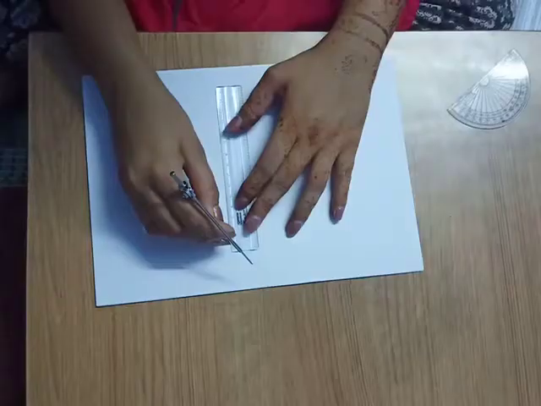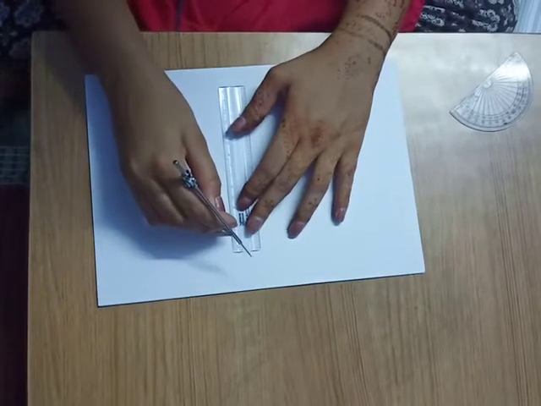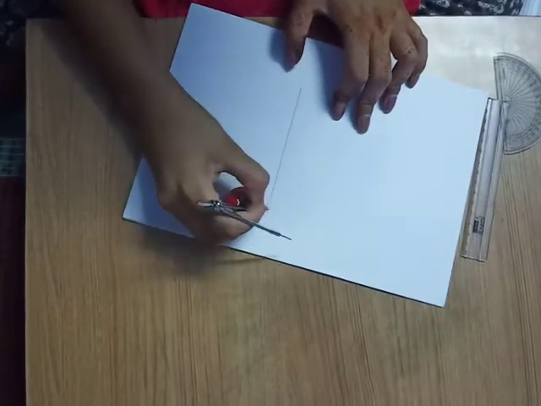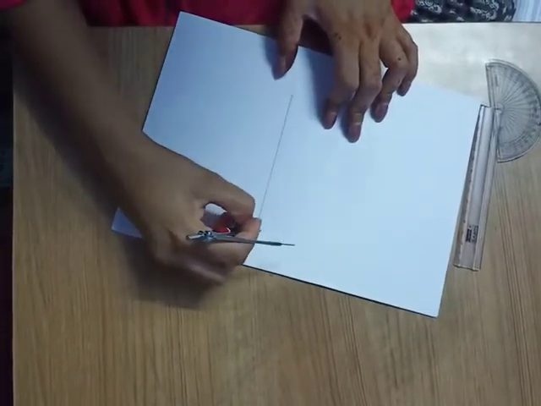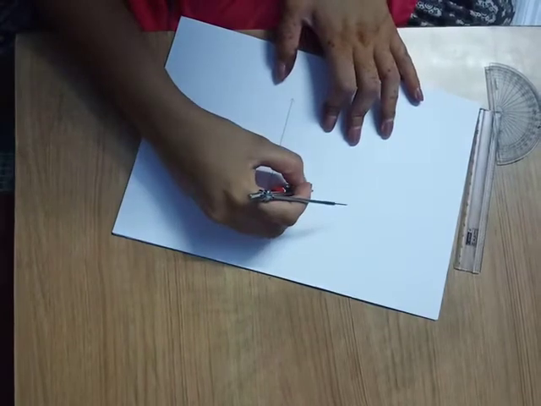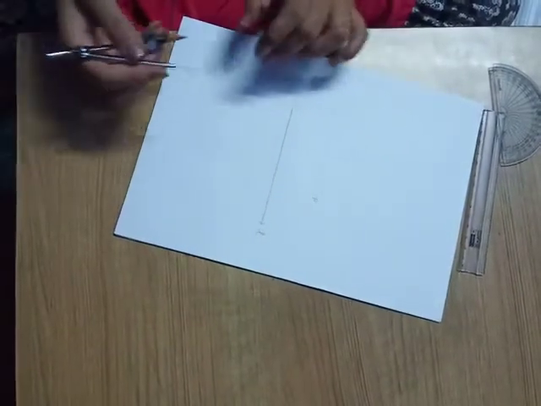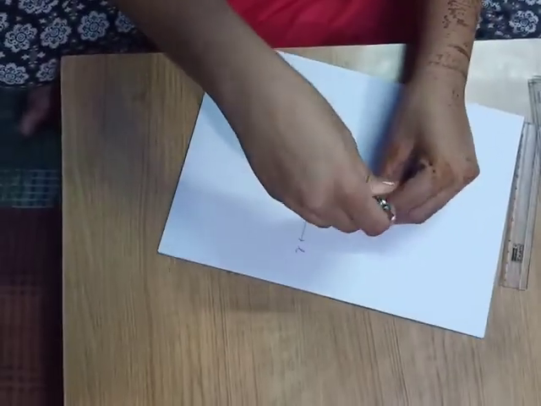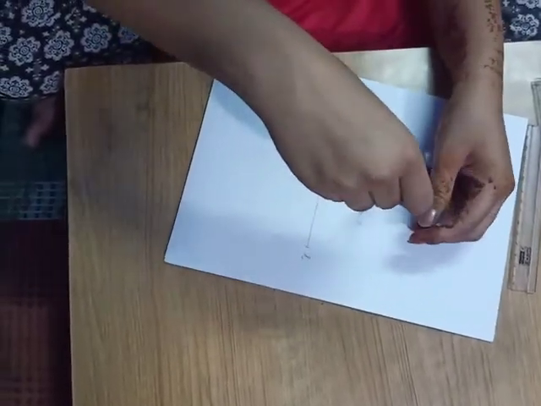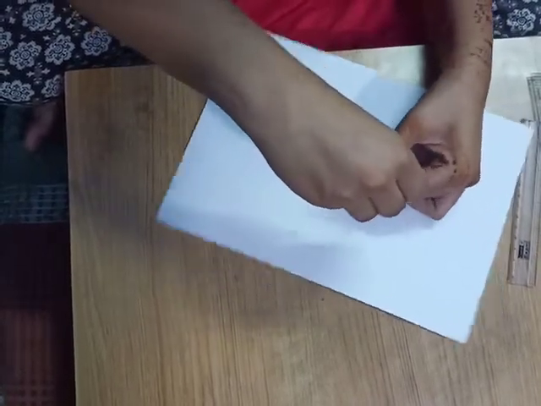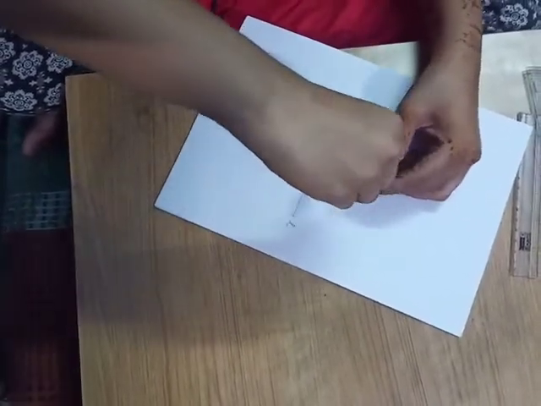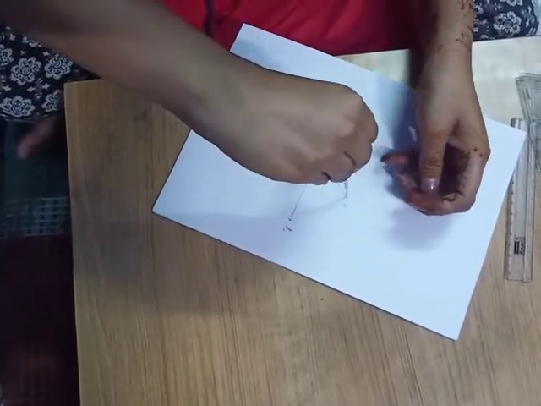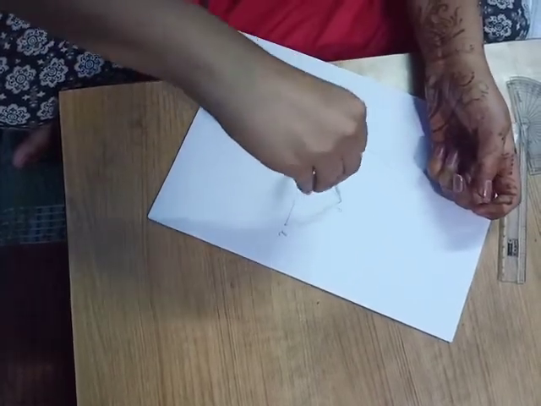Now have a look. First of all, we are going to draw a line of any measure, right? Make it a line, arrowheads on both sides, name it L. I'll take one point P outside it. What I have to do, taking P as a center, I have to construct an arc which should cut the given line, right? This will be our arc.